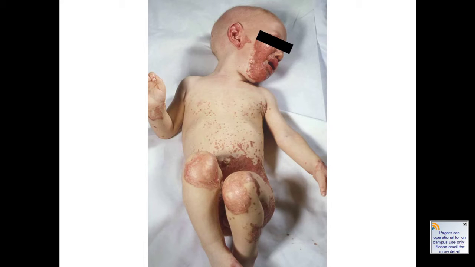Necrolytic migratory erythema tends to be a centripetal distribution, especially flexures and intertriginous areas, and is associated with deficiency of amino acids because of a glucagon-producing metastatic tumor.